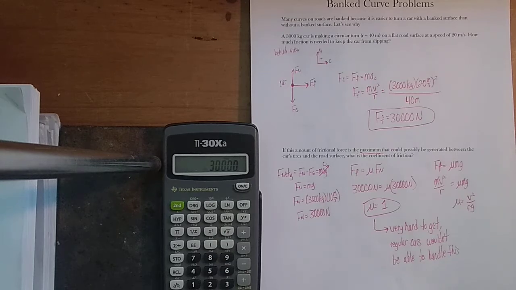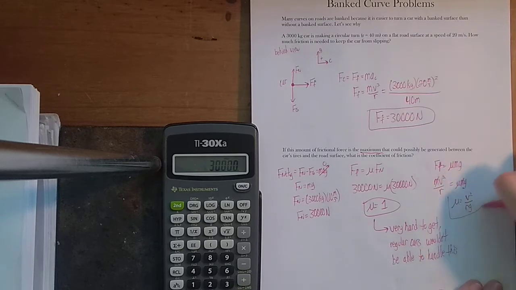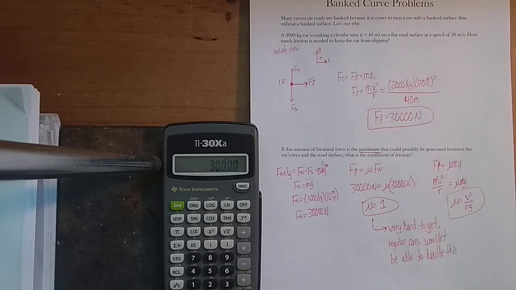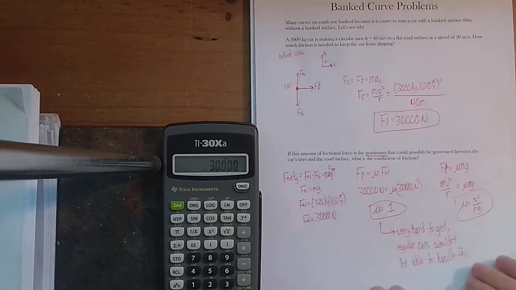And if we reduce the gravitational acceleration, the acceleration due to gravity, we would also need a greater mu. Because if you think about it, that would mean if you reduce g, your normal force is not going to be as big. So that's why g ends up being a factor there. We're going to remember this, and we're going to think about how this changes if we have a banked curve setup.